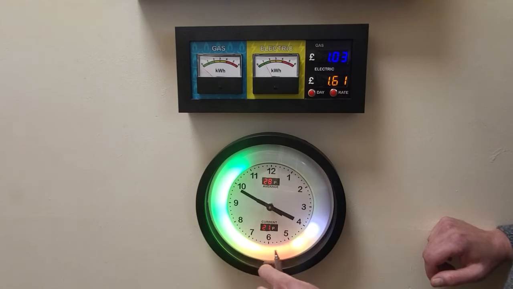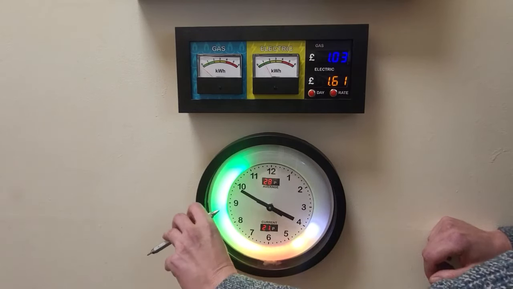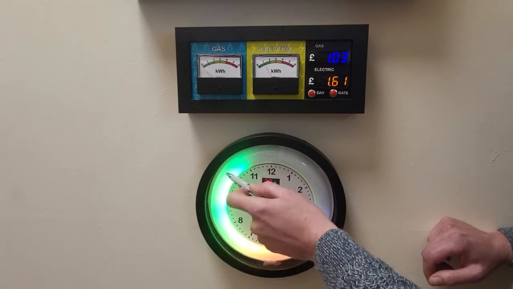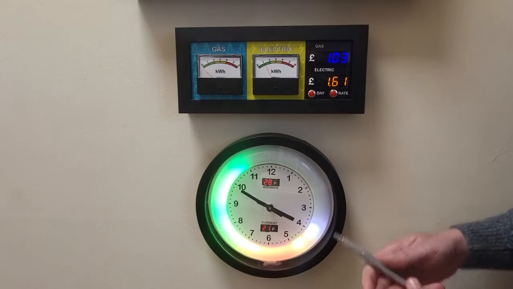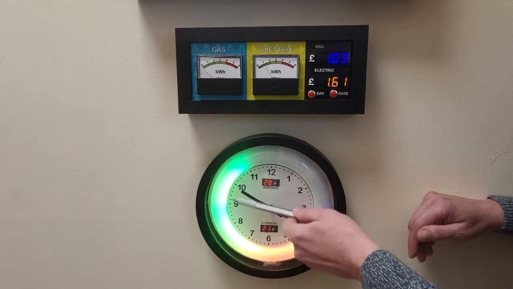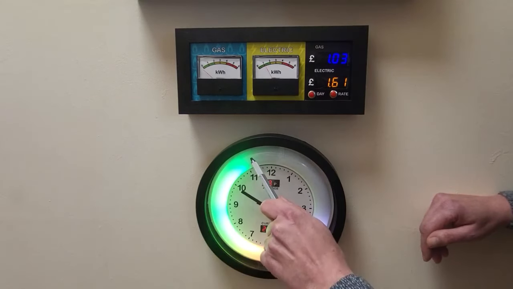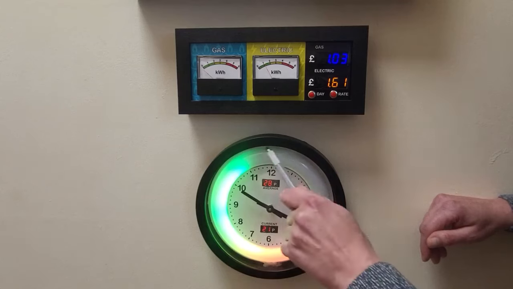So until about 7 o'clock, I'm going to be paying a lot more for electricity. After that time, it goes slowly back to green, which means I'm going to be paying less for electricity. So if I want to run any appliances, it's best to do it in this green zone, not in this red zone here.